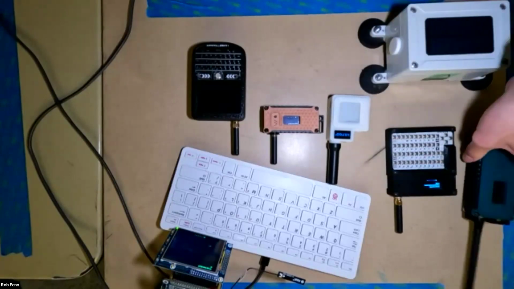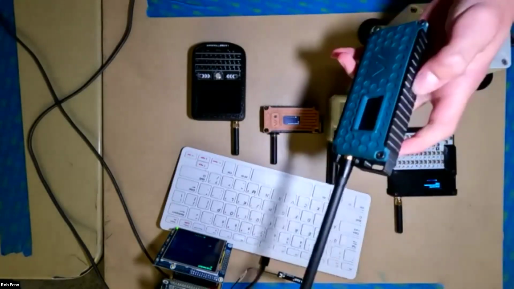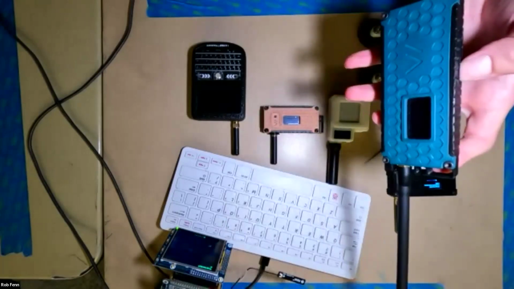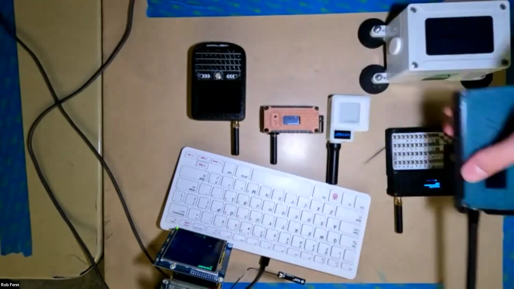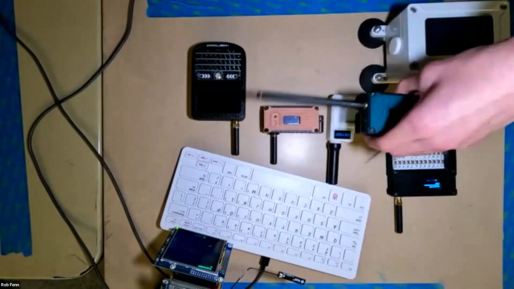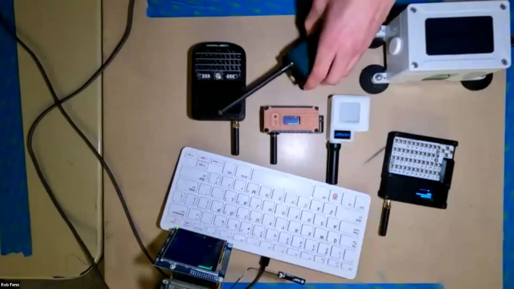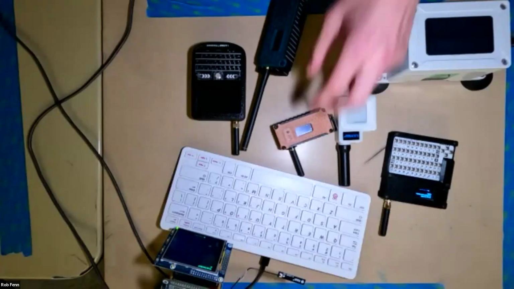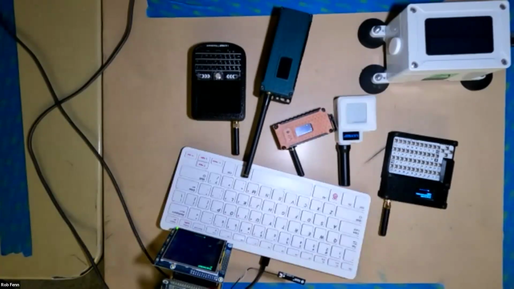Yeah, this is the T-Beam Supreme here. Yeah. So this is one of my first devices that I got here. So let me just show what I'm looking at on the app here.